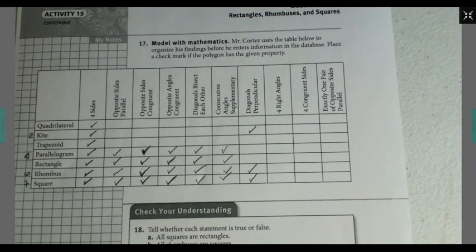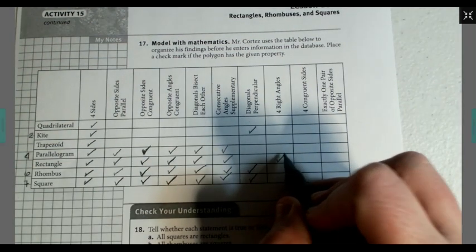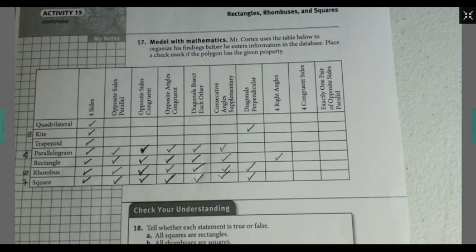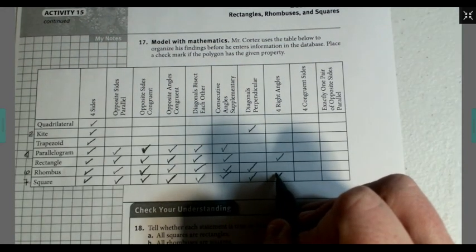Quads, do they have 4 right angles? Not necessarily. Kites, nope. Trapezoids, not hardly. Parallelograms, 4 right angles? Not necessarily. Rectangles, yes, they must have 4 right angles. What about a rhombus? No. Squares? Yes.